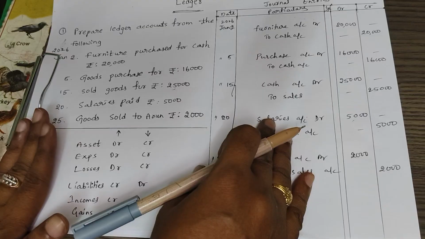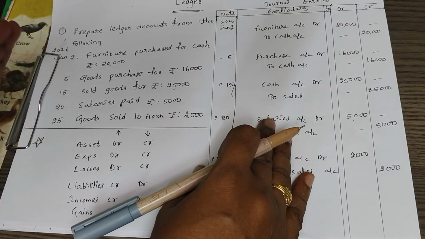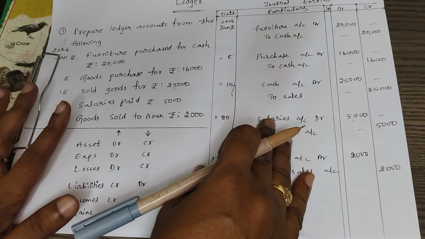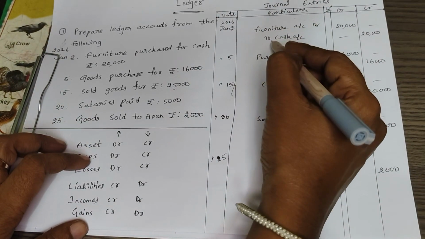So how to write the journal entry? First write down the debit aspect, then the credit aspect. So what is the entry now? Furniture account debit to cash account. See here, furniture account debit to cash account.